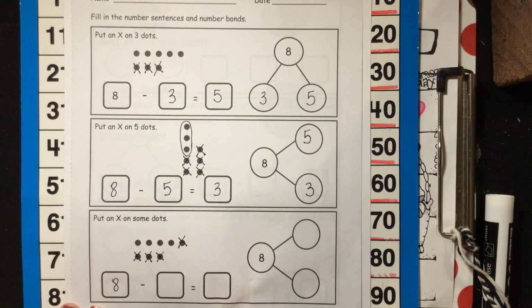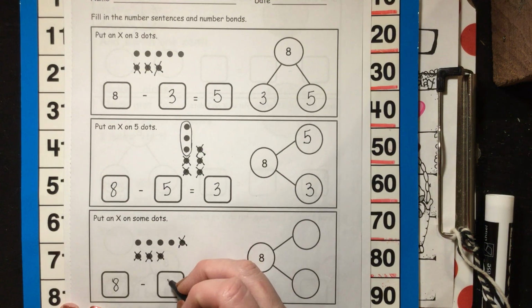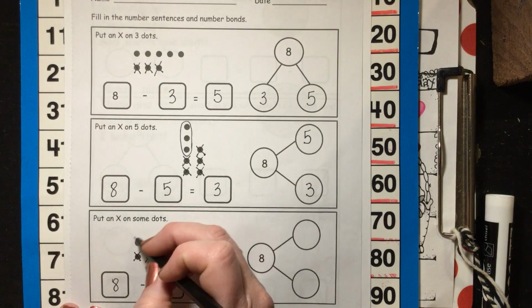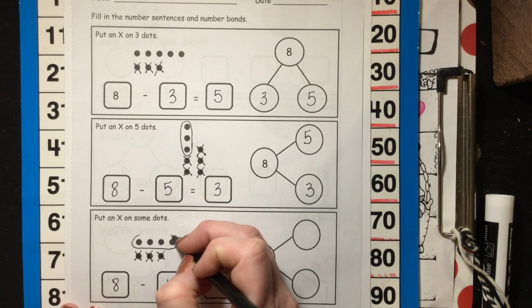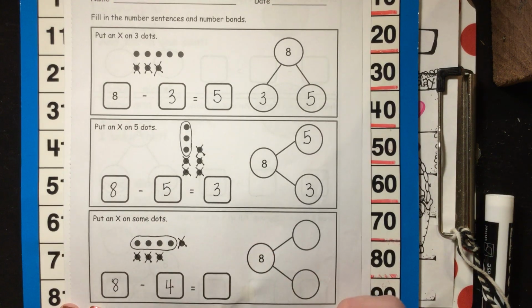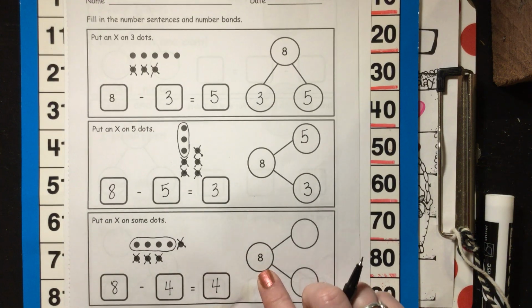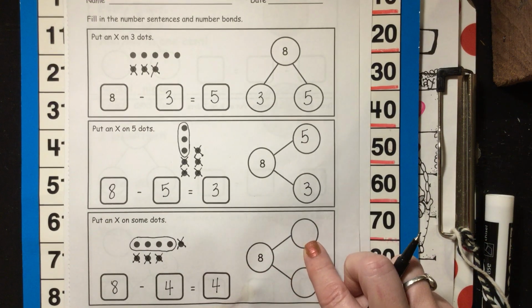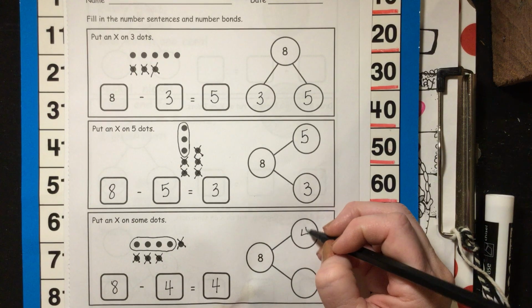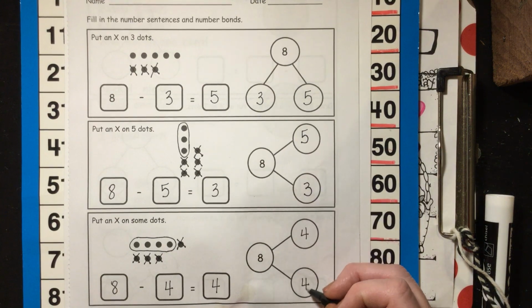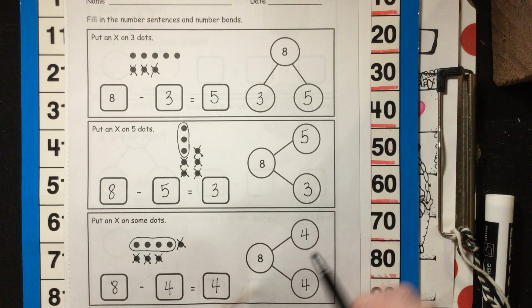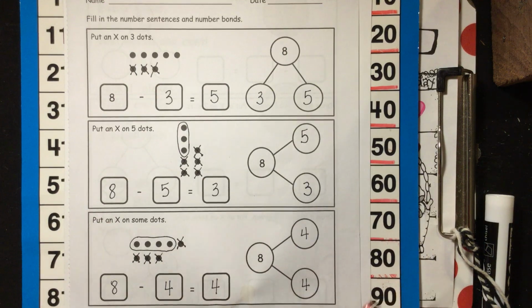And we X'd out how many? 4. So take away 4. How many are left? You see? You said 4. You are right. So 8 total. And then we took away 4. And that left us with 4. So whole, part, part. Good.